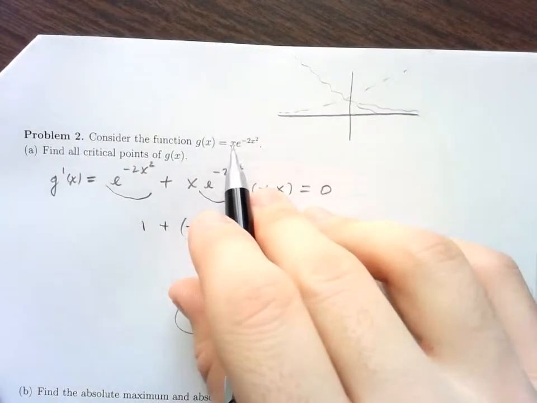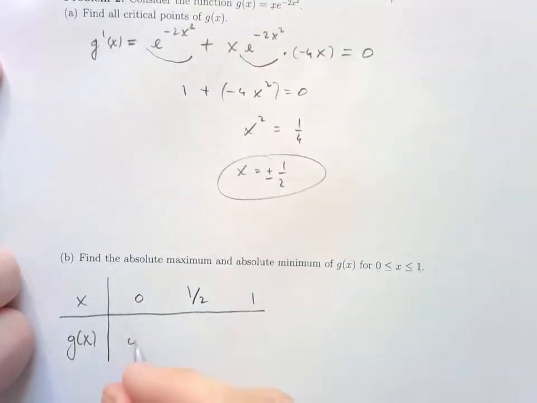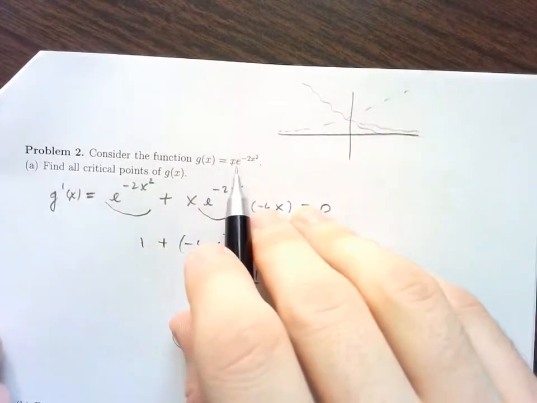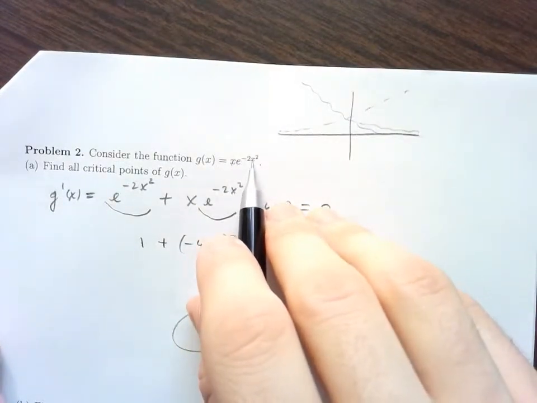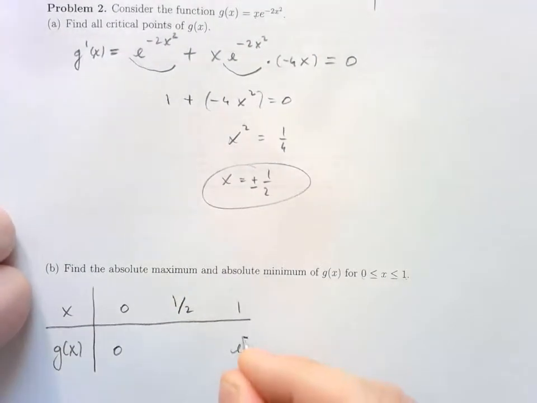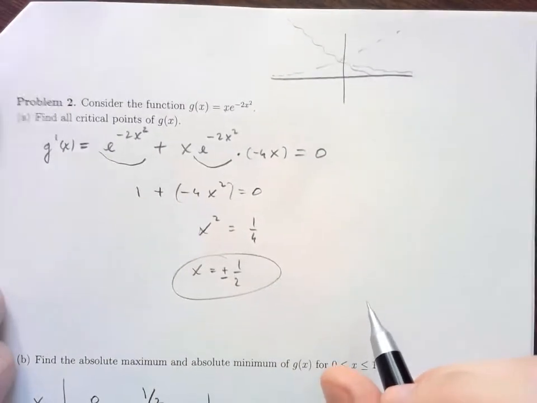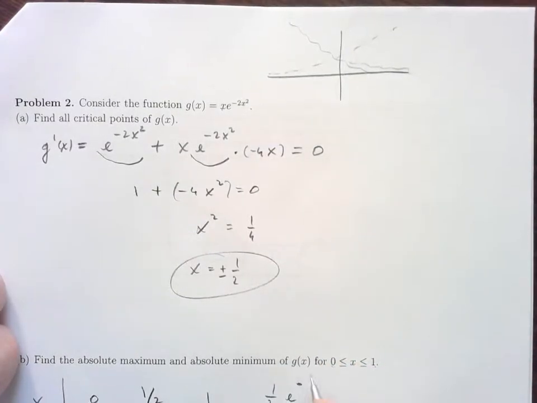G of 0 automatically is 0 because we're multiplying by this x, so that's 0 here. G of 1, that's 1 times e to the minus 2, so it's just e to the minus 2. And G of 1/2 now, let's see, what do we get? Again, 1/2 e to the minus 2 times a half square, so 2 times a fourth.